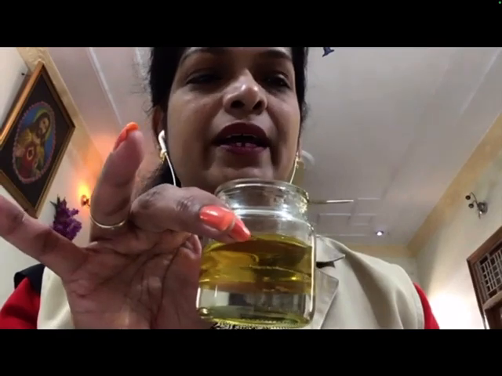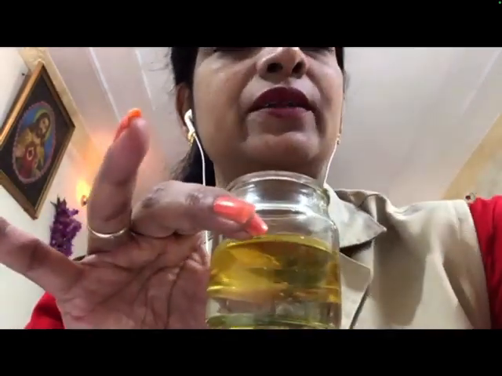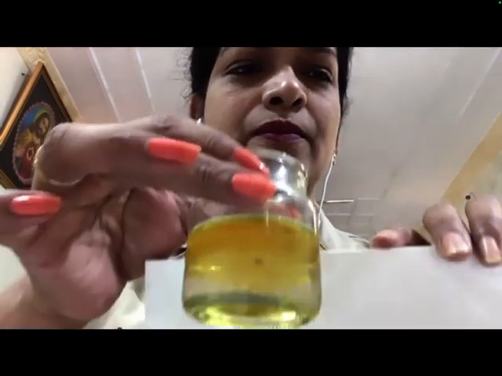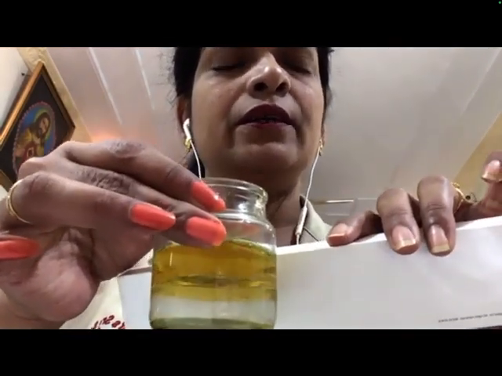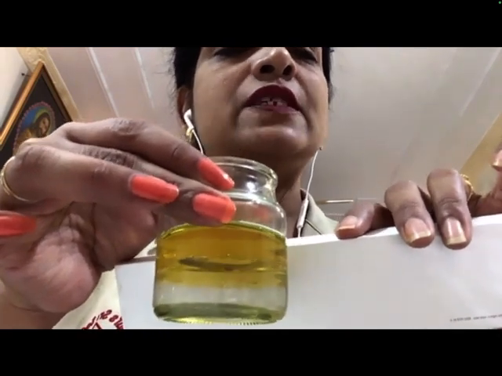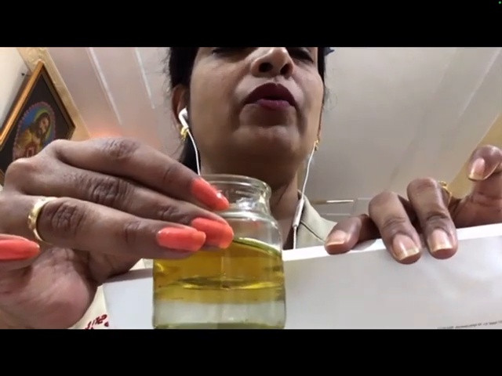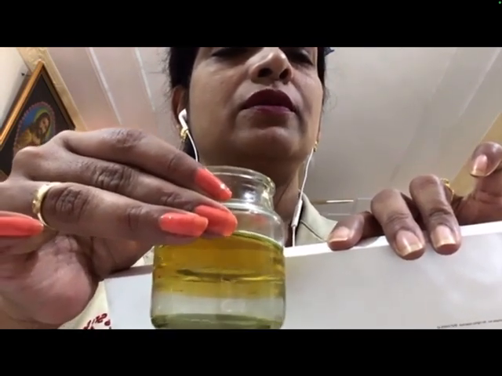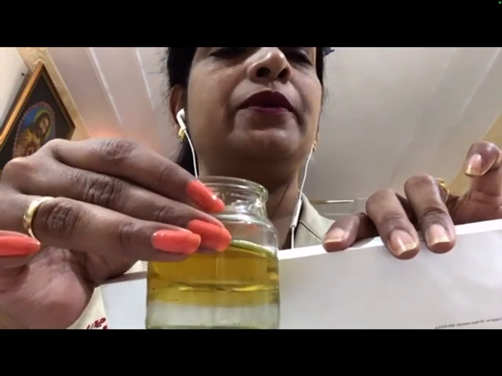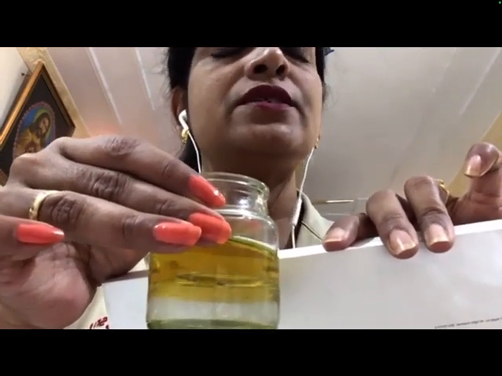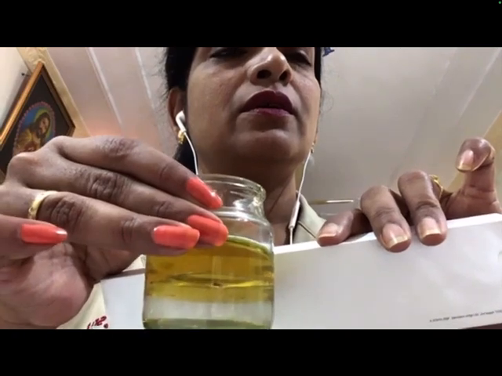This is oil and water. You can see two layers. Oil is floating on water. See, visible boundary of separation. Visible boundaries of separation, and the composition is not uniform throughout. So this is a heterogeneous mixture.